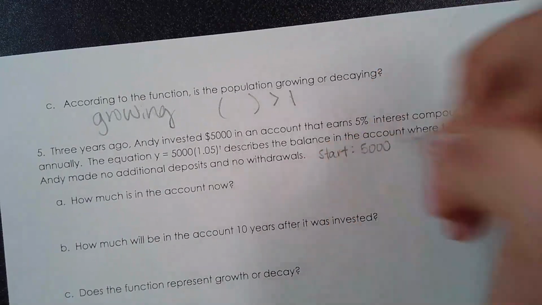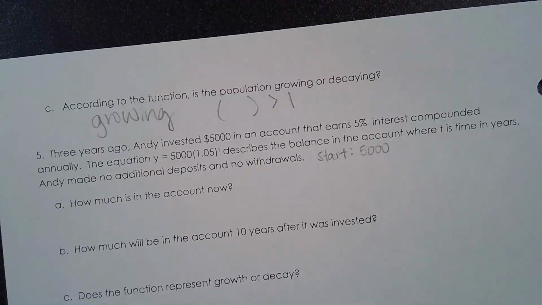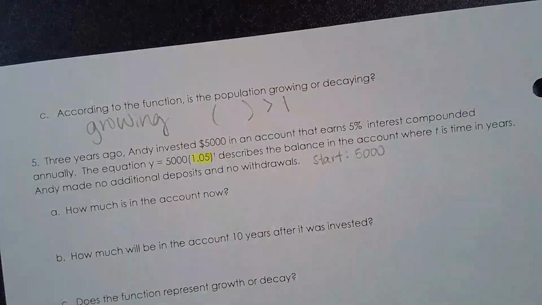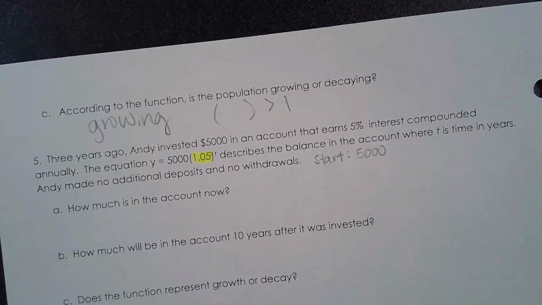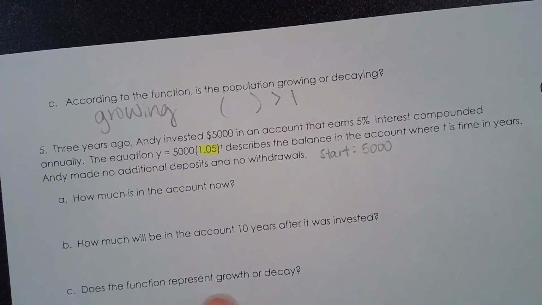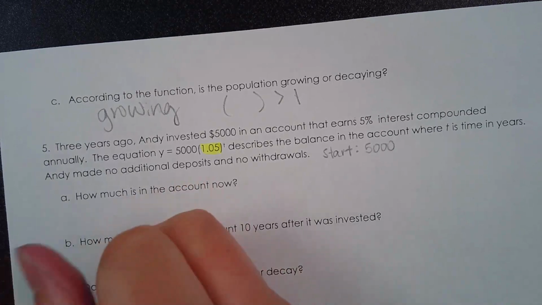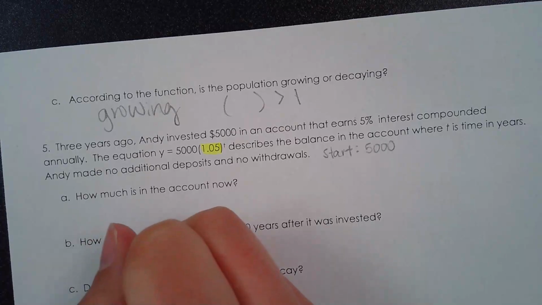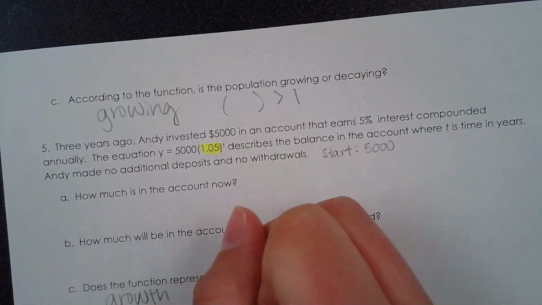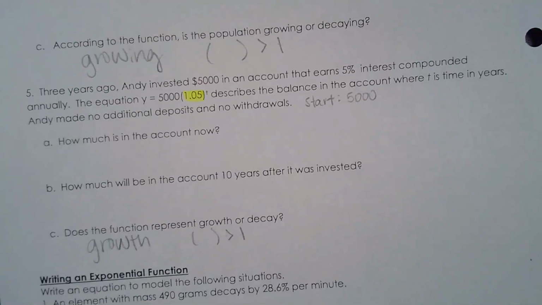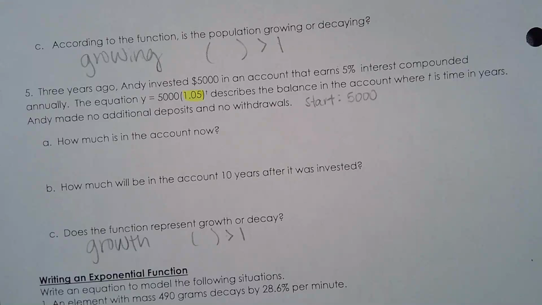Is this one growth or decay? We can already tell. Inside parentheses, that is greater than 1. So that's part C. Does it represent growth or decay? Growth. And how did we know that? The number inside parentheses was bigger than 1. Are we okay with all that? Okay.